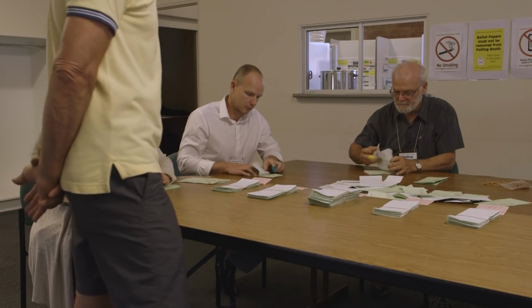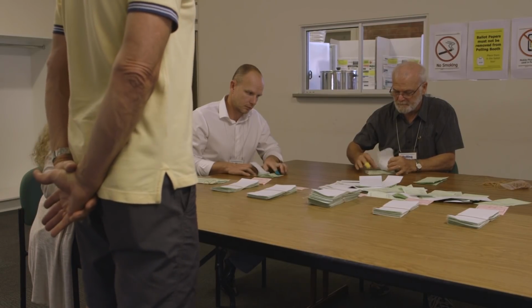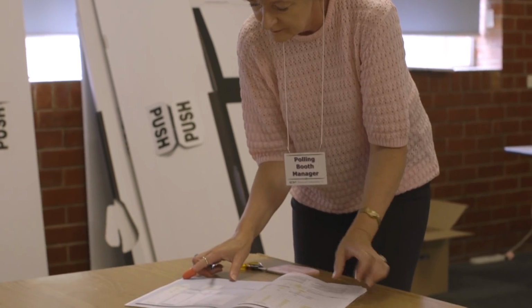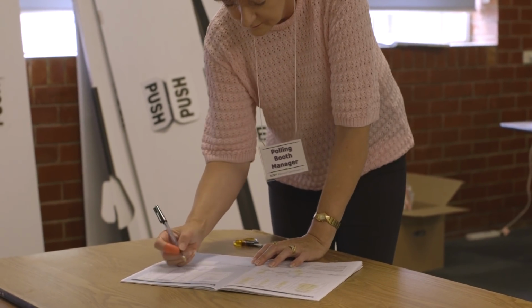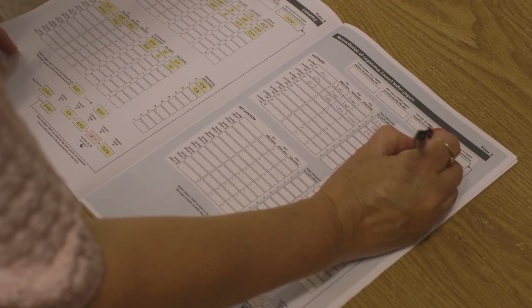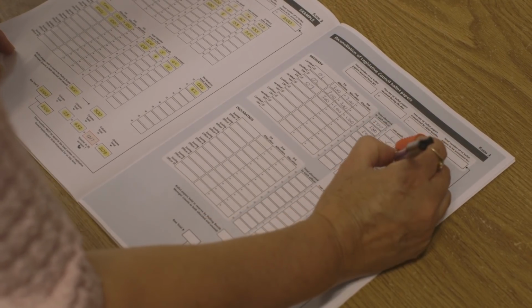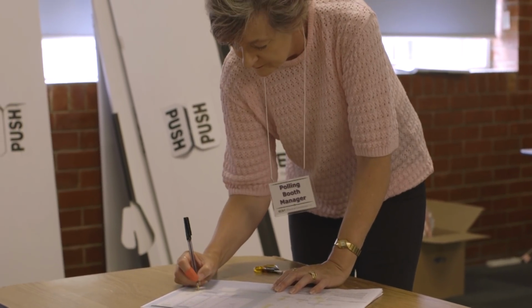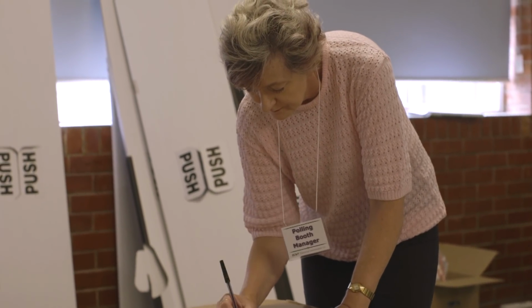The deputy can oversee the count while the booth manager fills in the manager's return to balance the reconciliation of House of Assembly and Legislative Council papers, Forms 2 and 3, but be ready to take over any issues that are encountered. The next step is to start to fill in the House of Assembly result form, Form 5, with first preference numbers from each candidate.